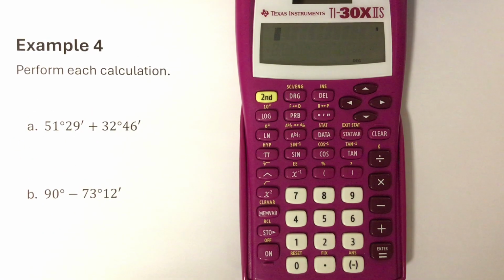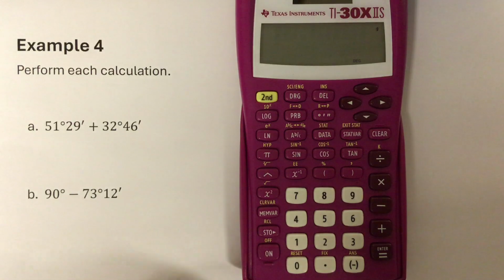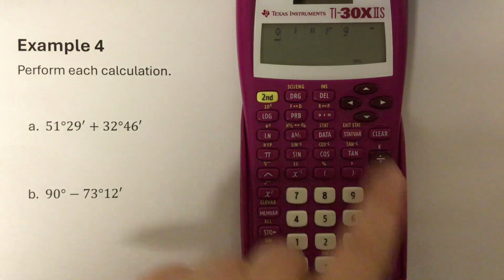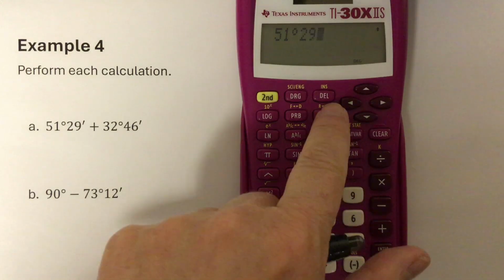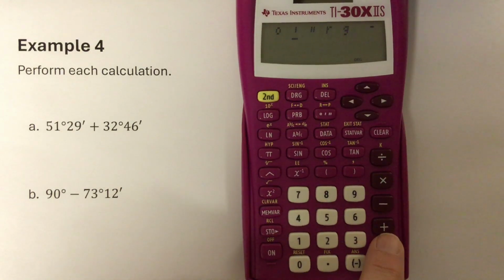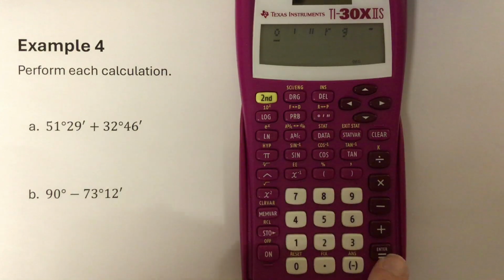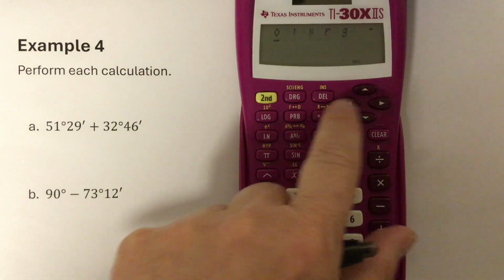And of course we can do these operations on the calculator as well. So what I'm going to do is go ahead and enter my 51 degrees and 29 minutes. You already know how to do that. And then plus 32 degrees and 46 minutes.